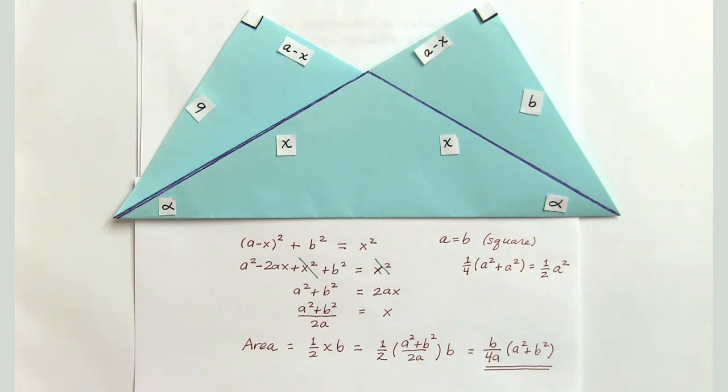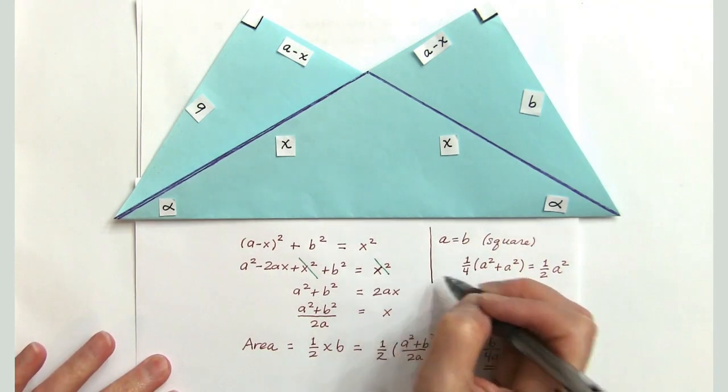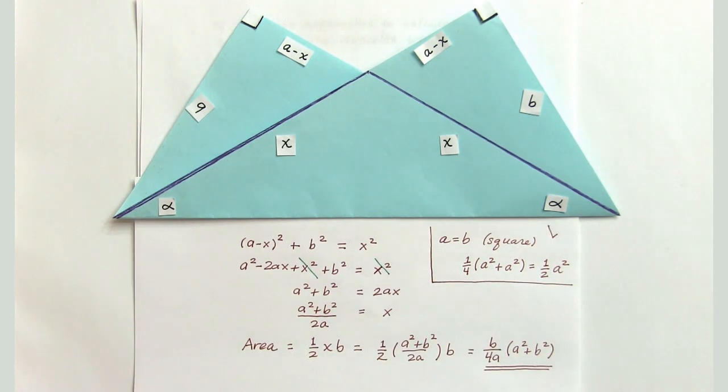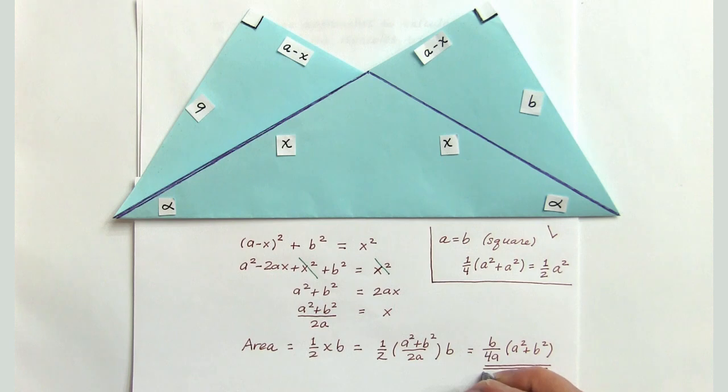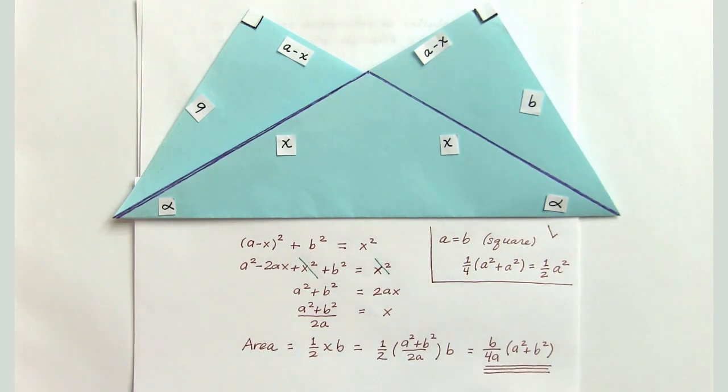If you cut the square down the diagonal, it will be exactly halfway. And that will be half of the square, which is 1/2 a squared. So this formula agrees with the case when your rectangle is a square. And the problem is solved. And this is the answer in the general case.